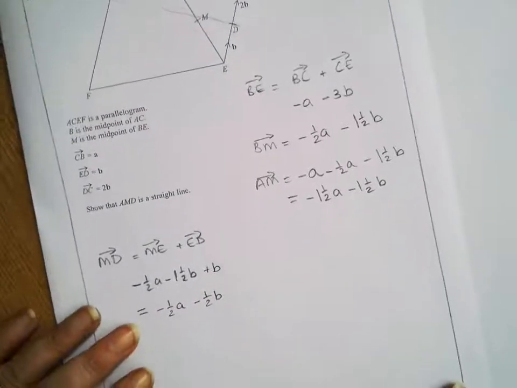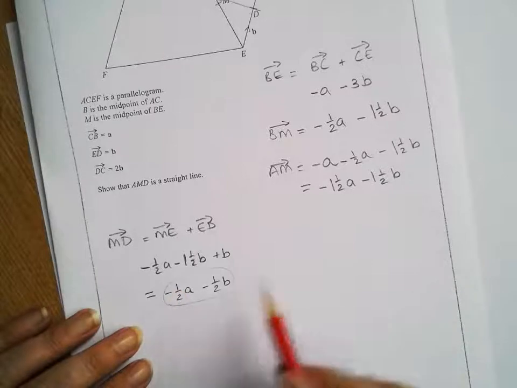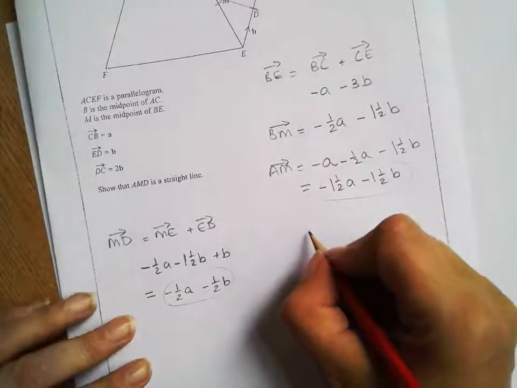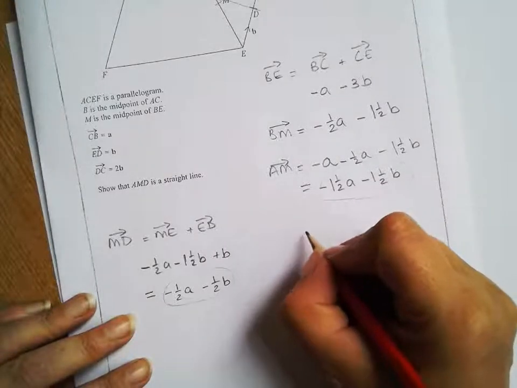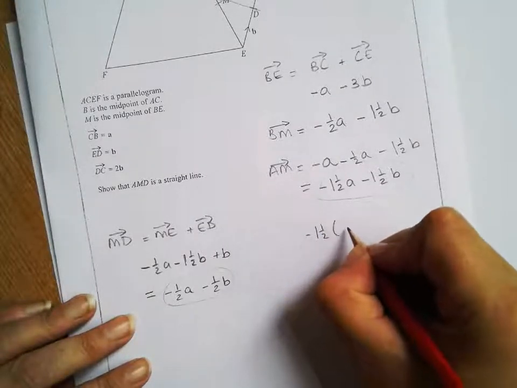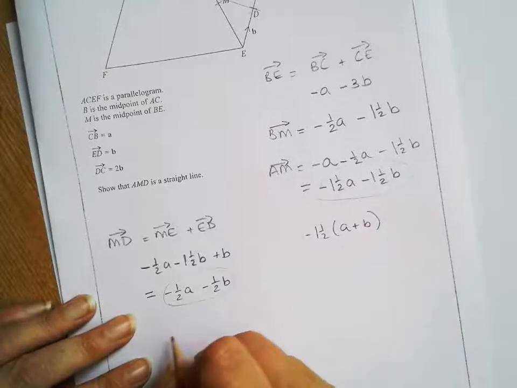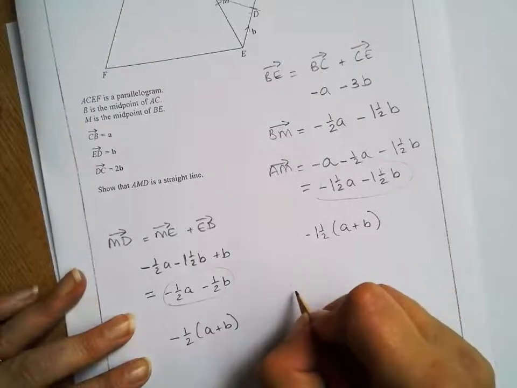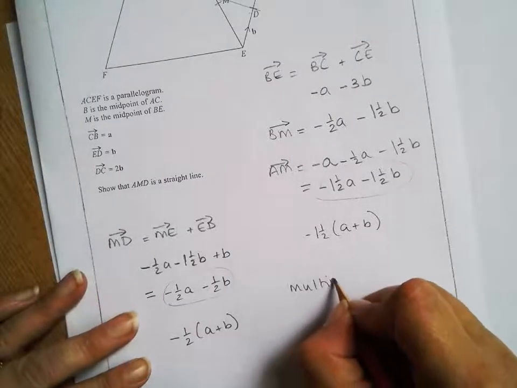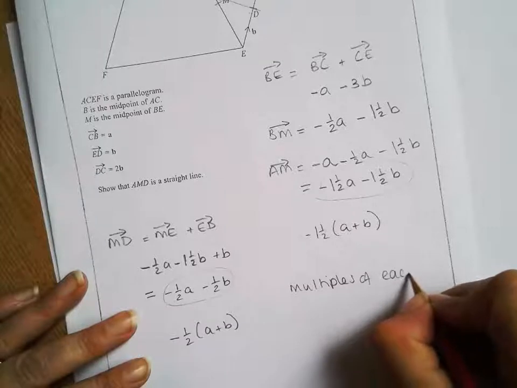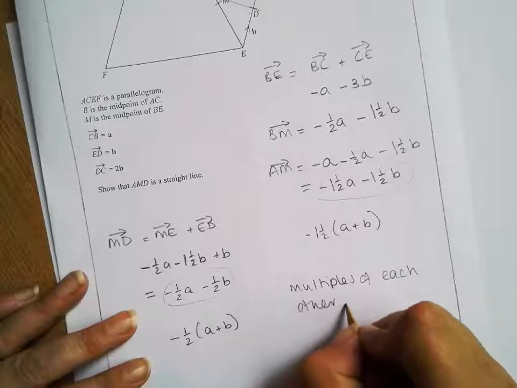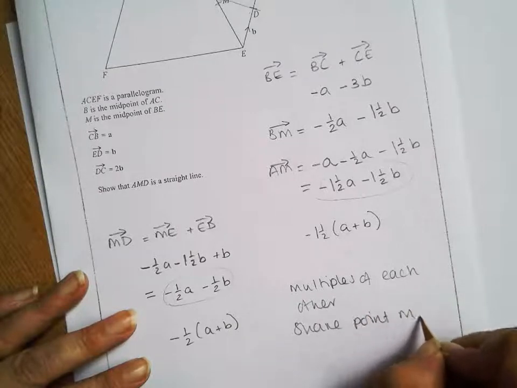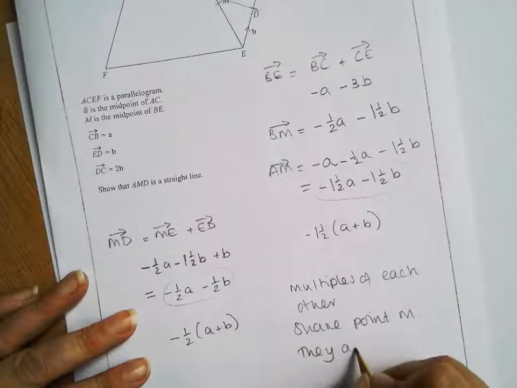Now if you look at these two vectors, you can factorise both of these so that this one is minus 1.5 (A plus B), and this one is minus a half (A plus B). That means that they are multiples of each other, and they share a common point, so they share point M, and that means they are therefore on a straight line.